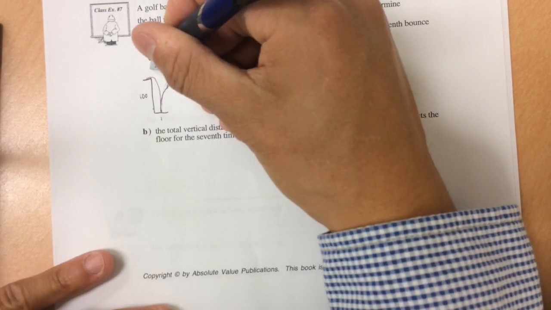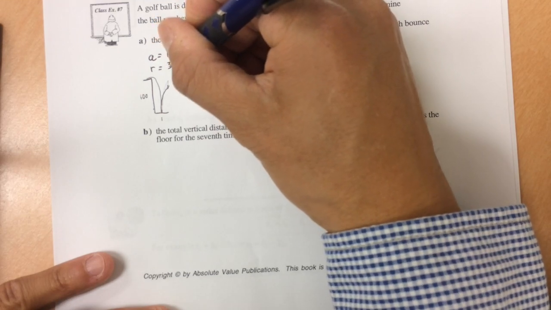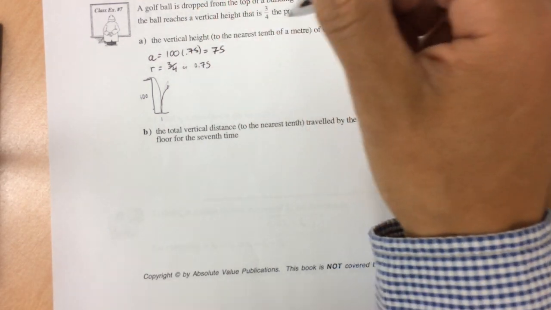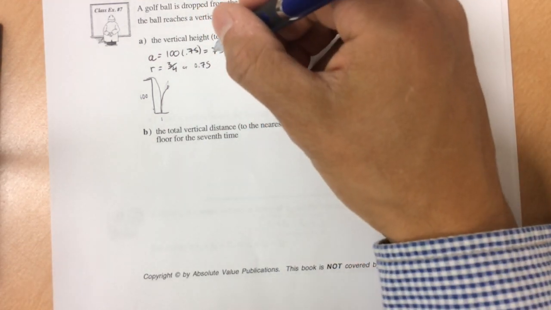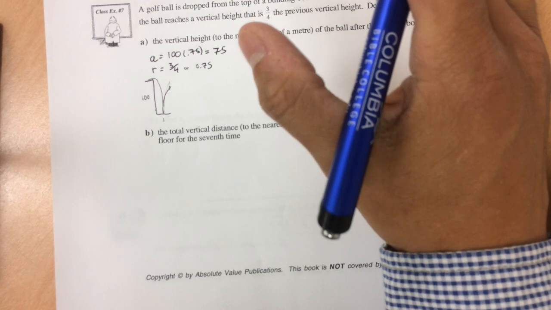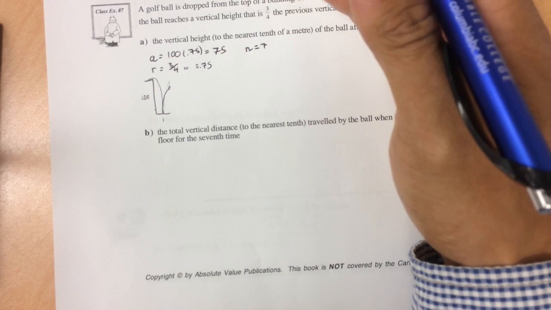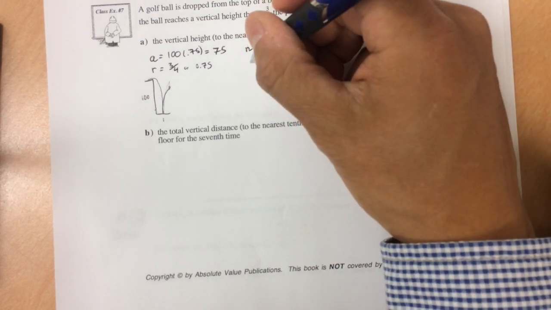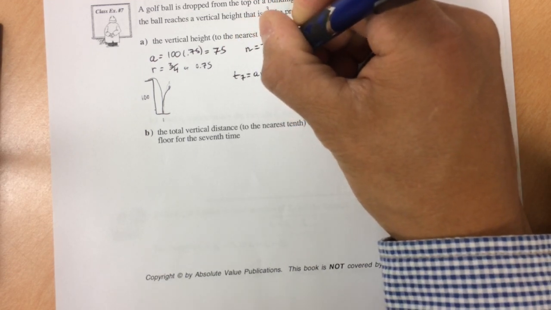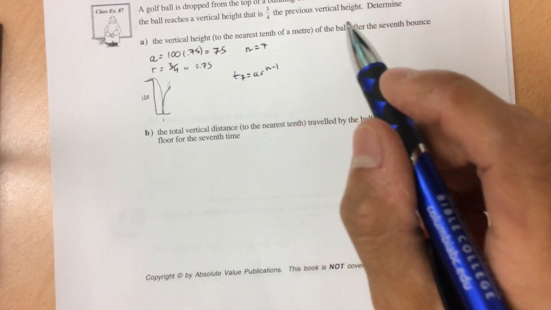My value of R is going to be 3/4, or 0.75. And the number of terms we're looking for, at n equals 7, so n is going to equal 7. So just a little tip, the first thing we're going to have to do is find out what the value of T7 is. In order to find T7, we have to plug it into this equation, AR^(n-1), where n minus 1 is going to be 6.